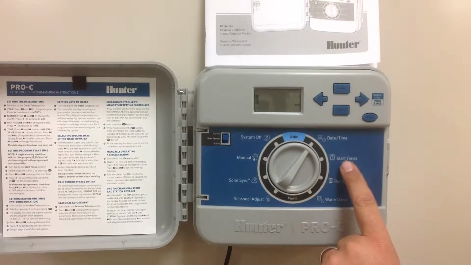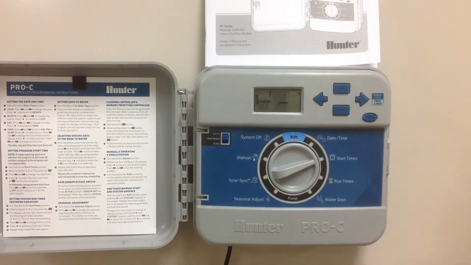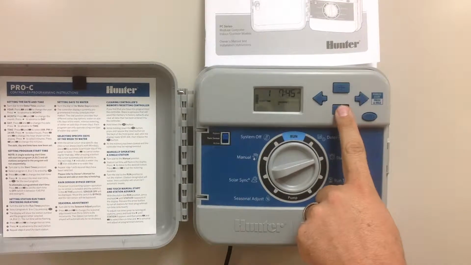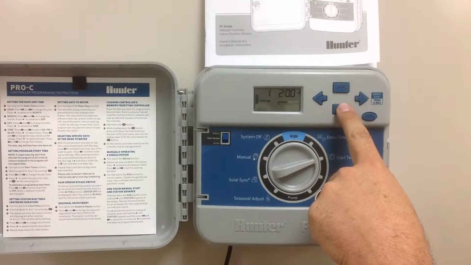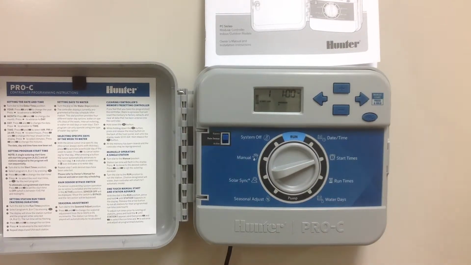Then I'm going to come down here. We're going to go to start times. Now this is what time the timer is going to start, not how long station 1 or 2 or 3 or 4 runs for. It's just what time it's going to start. Right now it's flashing on 8 a.m. and I'm just going to minus it. Let's just say I want it to start at 1 o'clock in the morning, so 1 a.m. Now it's set to 1 o'clock a.m.